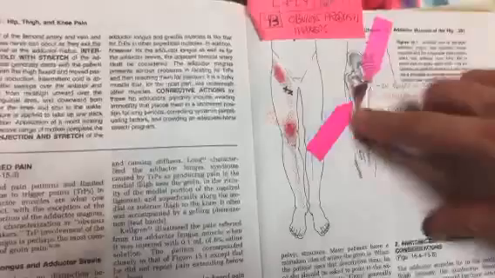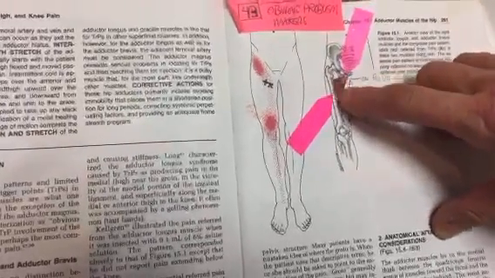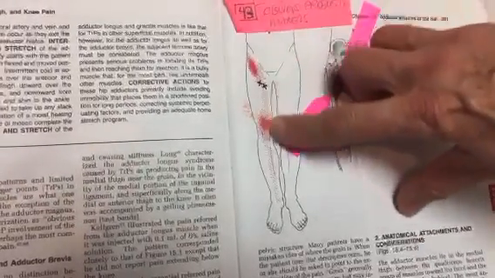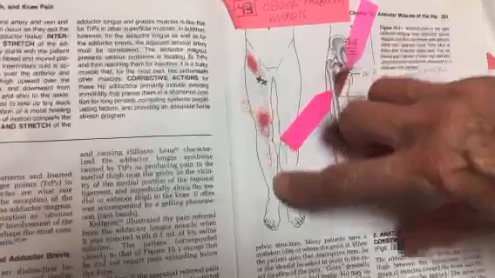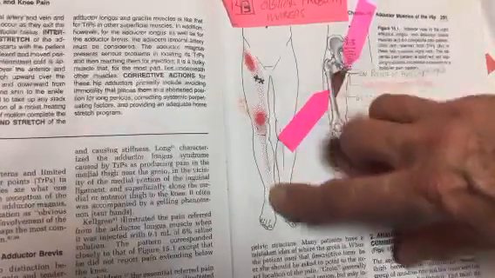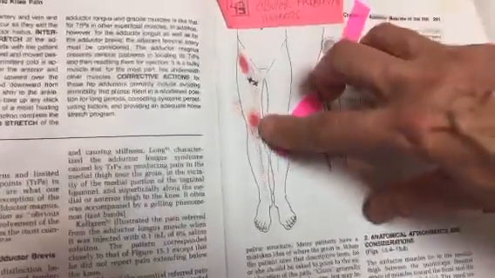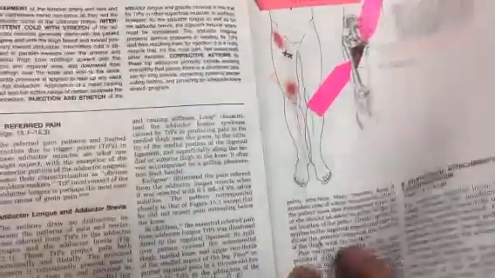Then the adductor longus and brevis, right here. It attaches onto the pelvis and then onto the femur. It causes pain all across the anterior leg there. We also treated that before for knee pain.